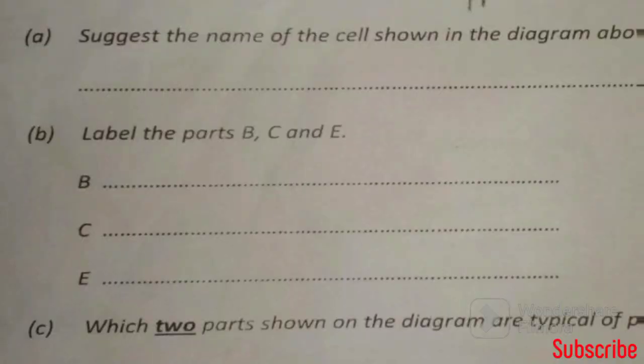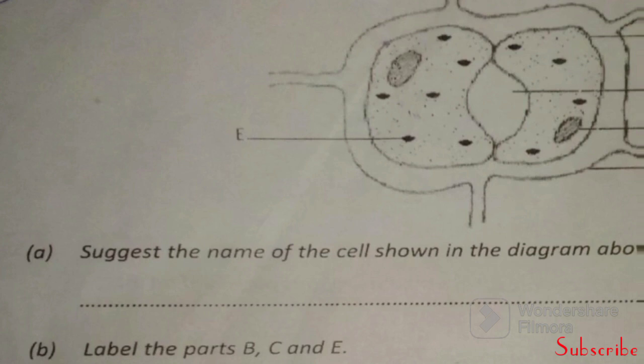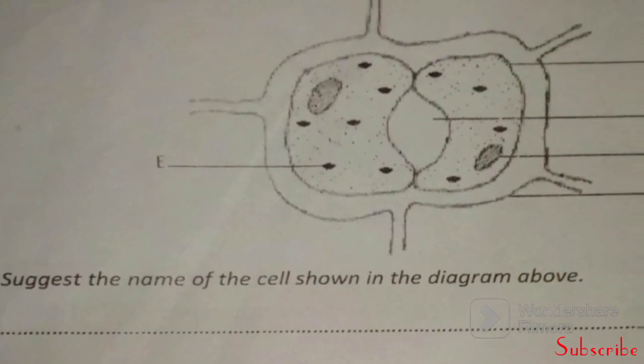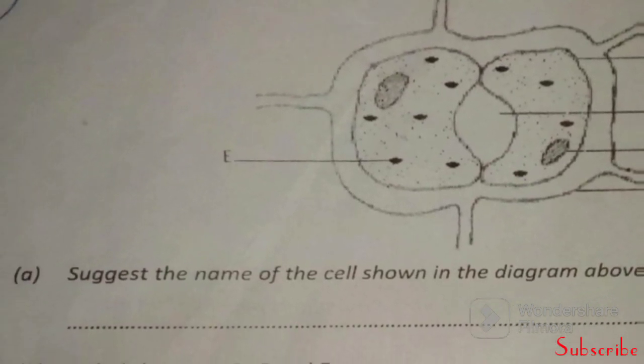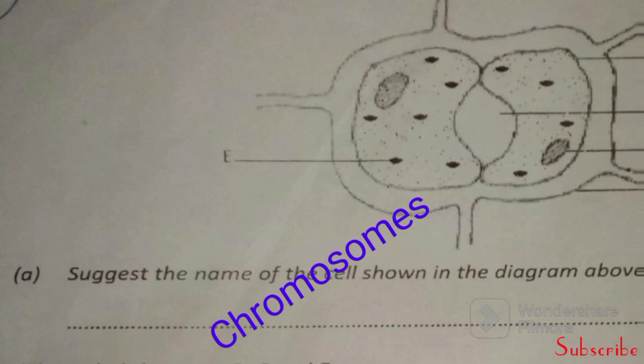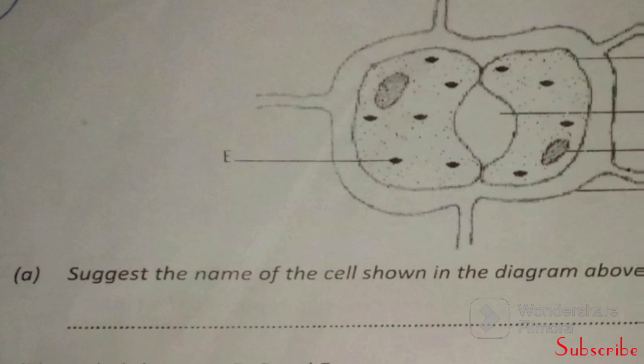Name the paired structure found in C. The labeled part C is the nucleus. So the paired structures found in C are chromosomes. A nucleus contains chromosomes inside, and those chromosomes are paired.